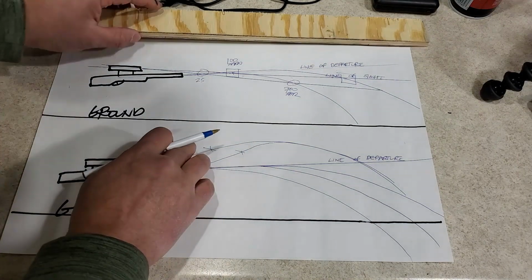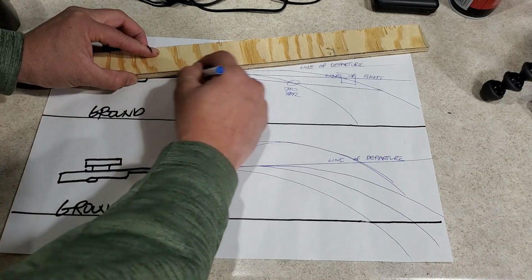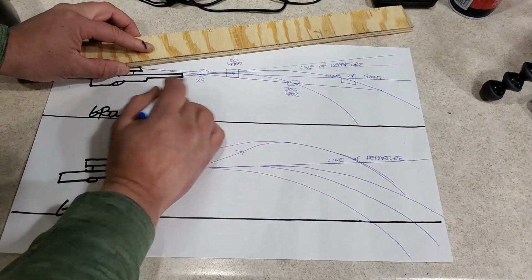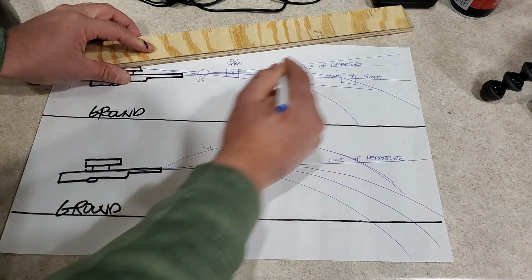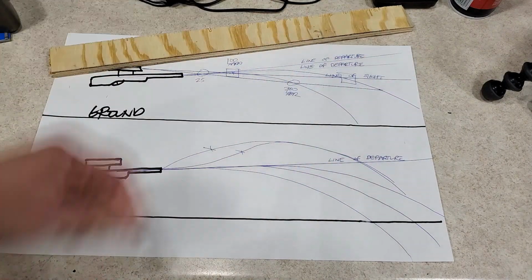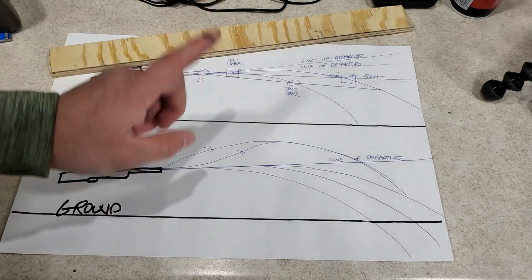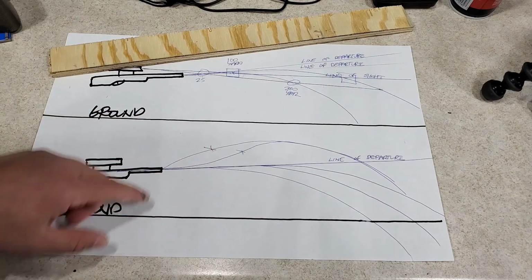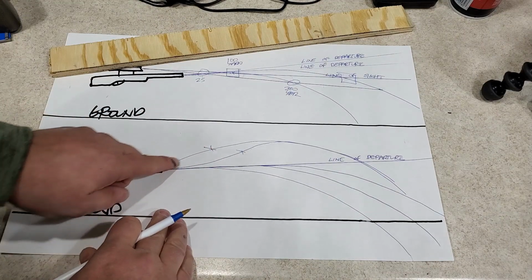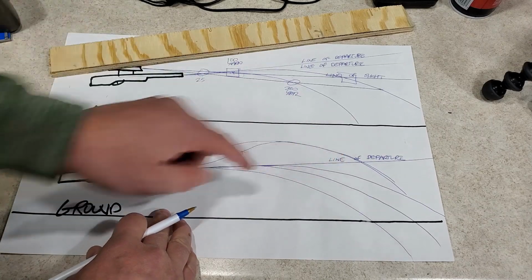But you can still see that that bullet never goes above the line of departure. I just created a whole new line of departure. So if you were sleeping in science class, your bullet's trajectory never does this.